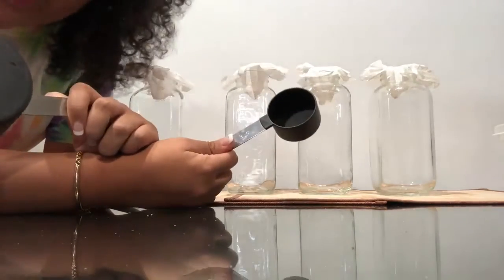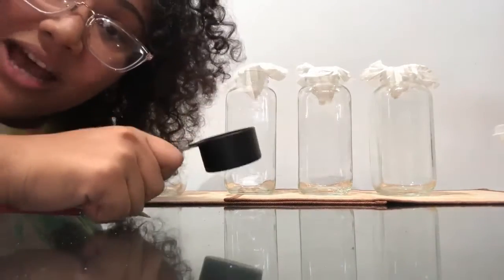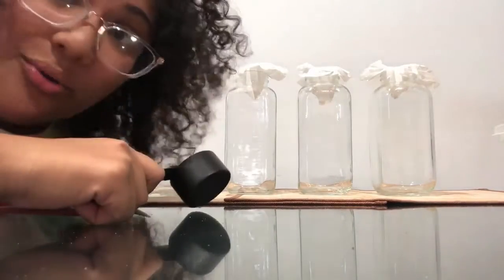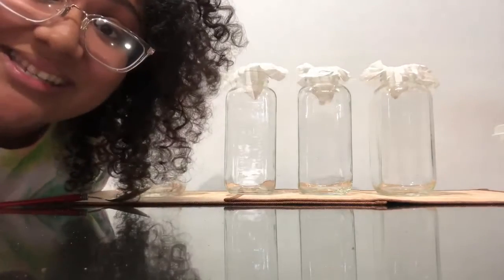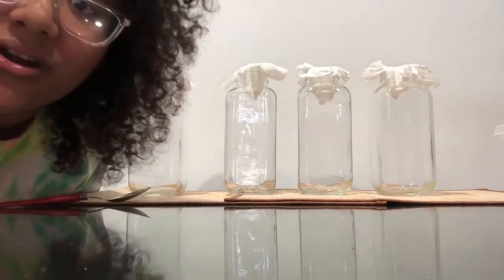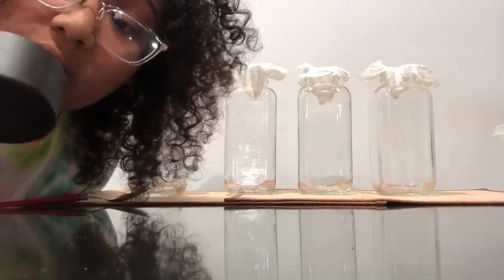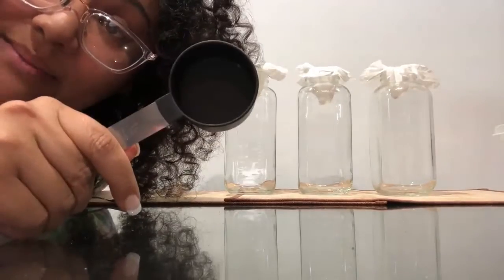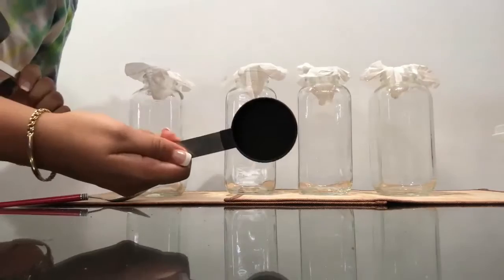Now, why did I change it? I changed it because as scientists, sometimes our first idea isn't always going to be our right idea. We have talked about how science is trial and error. What is sometimes right might not always be right and always work. So this is our first change that I've already made. I went from a full cup to 1/4 of a cup.